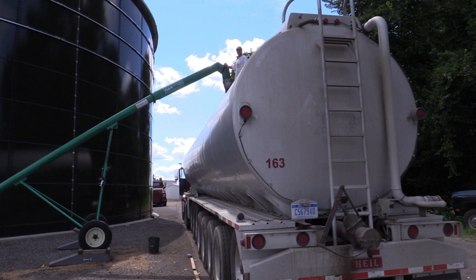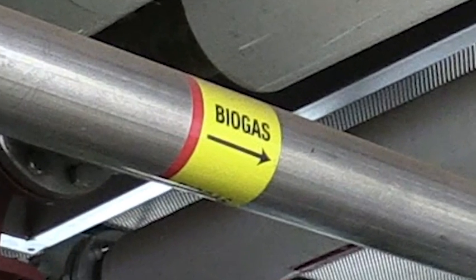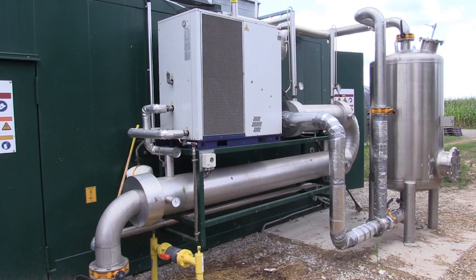The main goal of anaerobic digestion is to stabilize biomass so that it can be used as a nutrient-rich fertilizer and in the process create biogas, a renewable energy source. Biogas is a mix of methane, carbon dioxide, moisture, and trace gases.